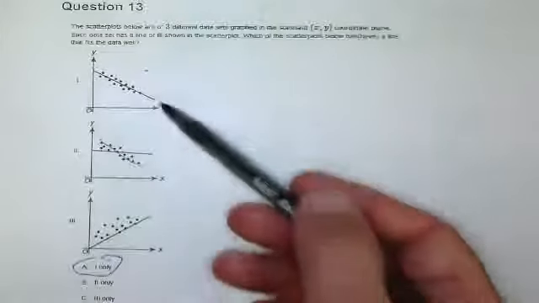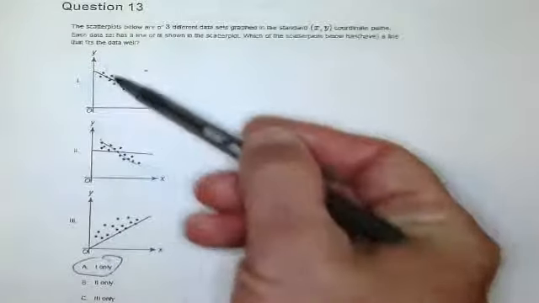So we're creating the videos for the examples for 13 through 24 on the Aspire Exemplar Items. On this one, we have three scatter plots, and they want to know which one has the line of data that fits the best. Pretty simple. This one, obviously, fits really close. All the dots are very close to it.